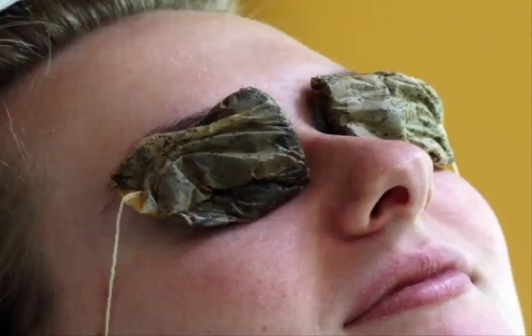Someone with a stye should soak a clean washcloth in warm water and apply to the affected area for up to 15 minutes. This should be done a few times each day until the stye is gone. If the washcloth cools off, more warm water can be added.